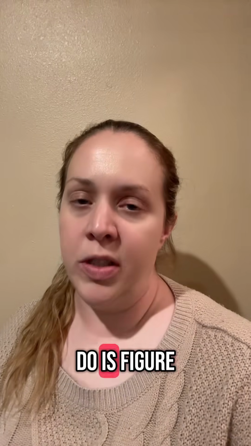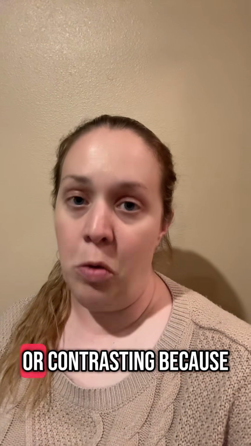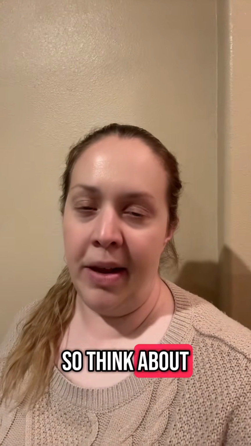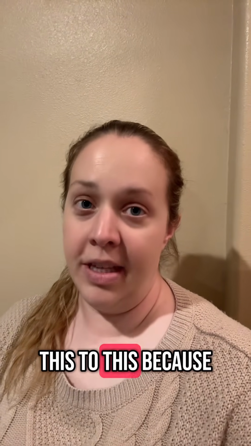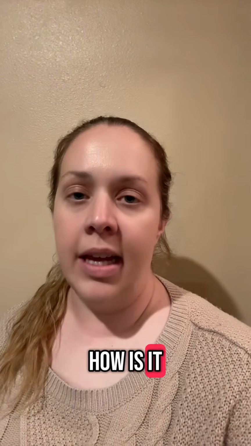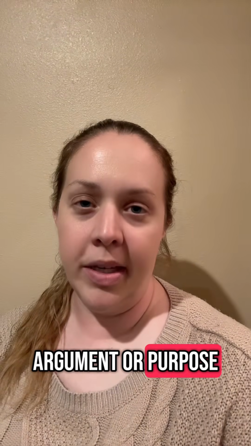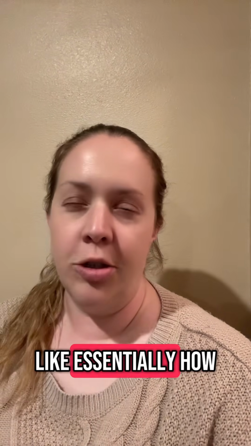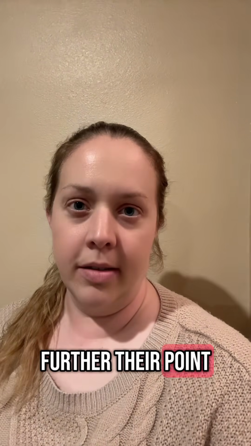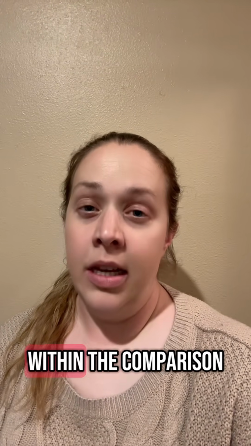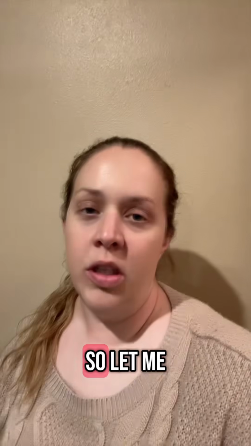So the first thing you want to do is figure out what the writer is comparing or contrasting, because there should essentially be two sides to the equation. So think about it this way. The writer compares this to this because... So why are they making that comparison? How is it helping their message, argument, or purpose? What are they trying to emphasize or reveal to the audience? Like, essentially, how is it helping further their point? If you need to dig deeper, then you could also look at the word choice within the comparison or the contrast. So let me give you a quick example.